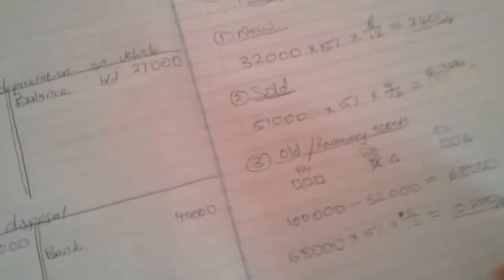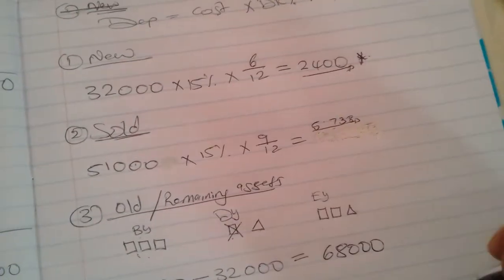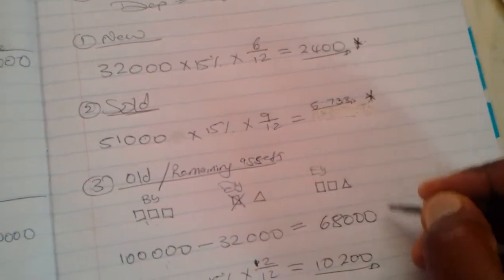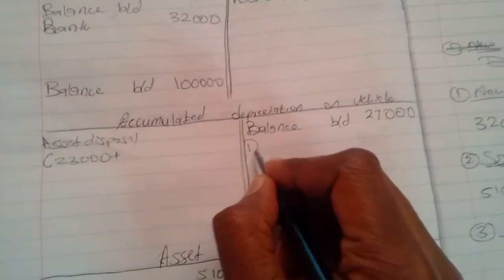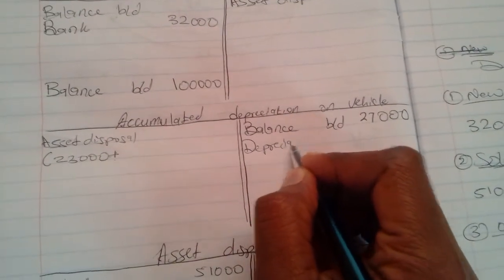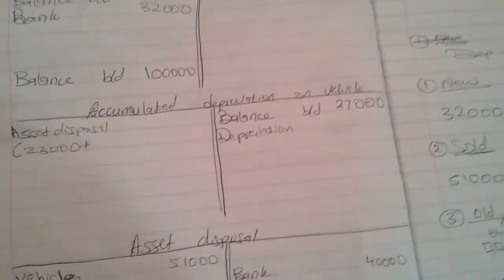So after getting my depreciation, the depreciation of the new one, and the other depreciations, let's go inside the accumulated depreciation T account. You'll have the depreciation for the year.